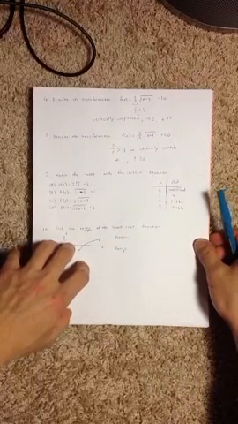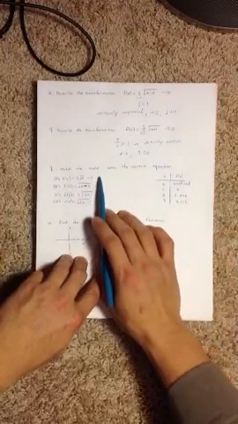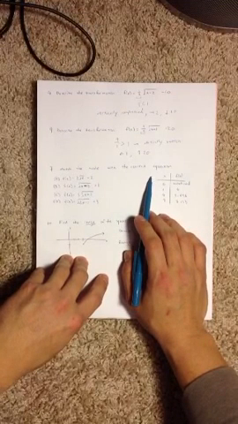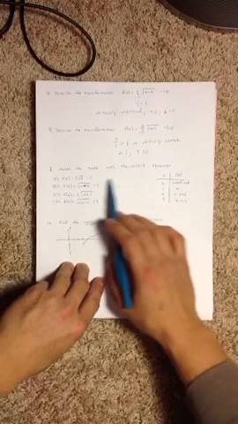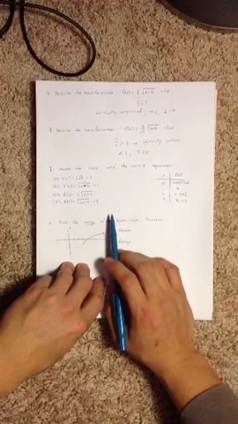All right, so that's transformations. Now, what about when we have to deal with matching the table with the correct equation? This one could be a little bit tricky. The nice thing about this question is that I actually gave you the answer choices, and we know that one of these must be the correct answer.